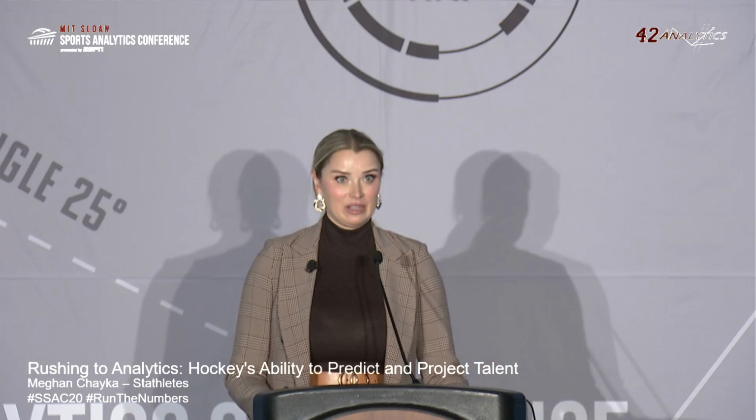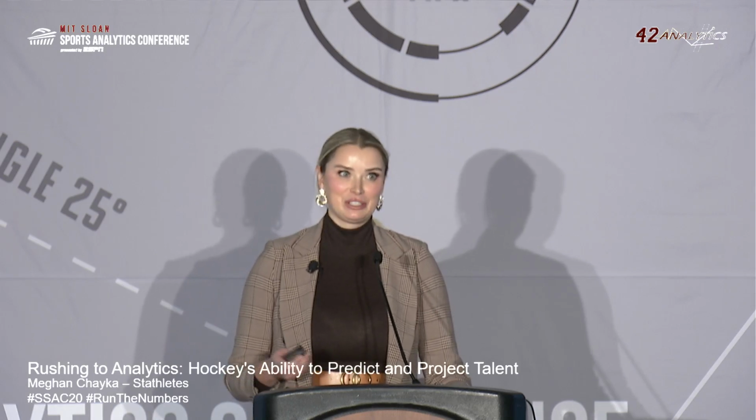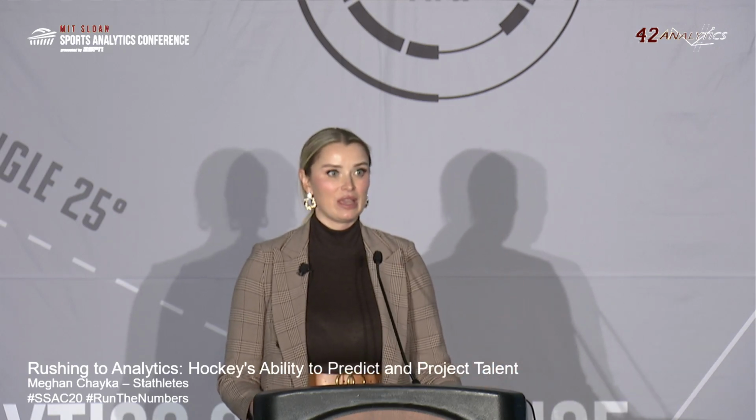So hockey is definitely catching up in many different ways, and I'm happy to show you a bit more about that. So here's event type data, just to give you a better picture of the type of data that's going into some of these models that we'll talk about further into this presentation.